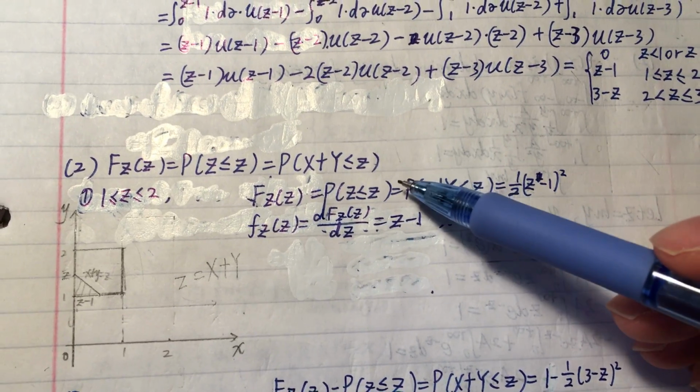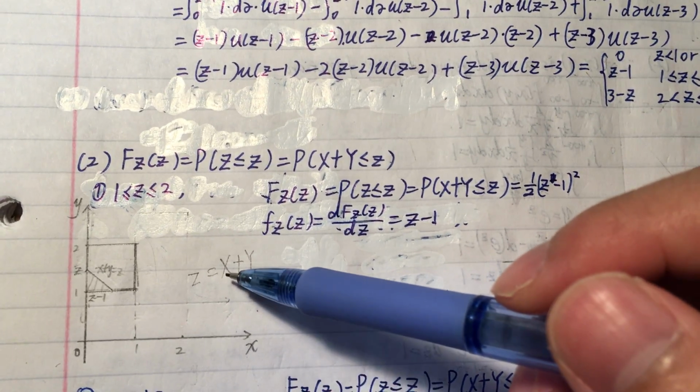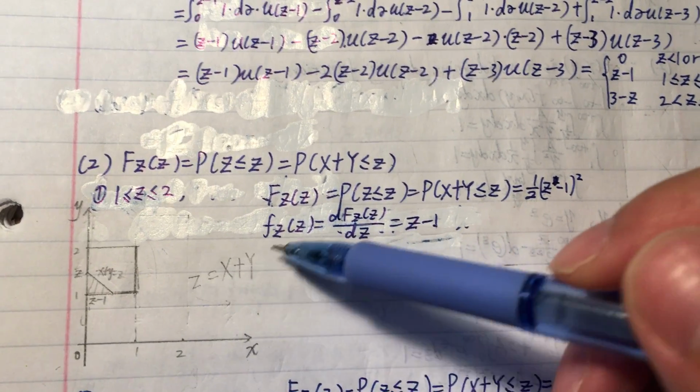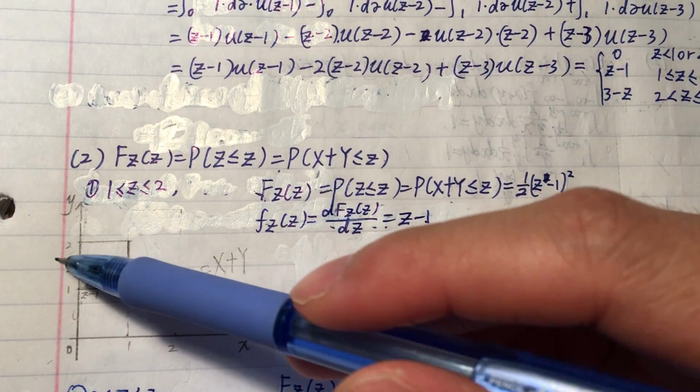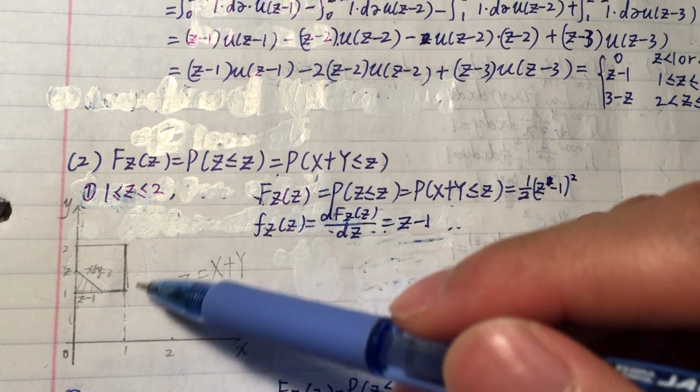And we know that the line Z equals X plus Y can either meet the square or be away from the square.